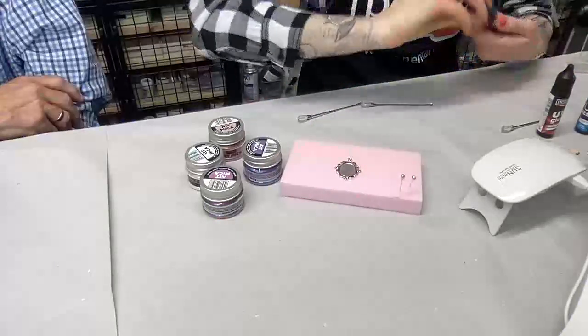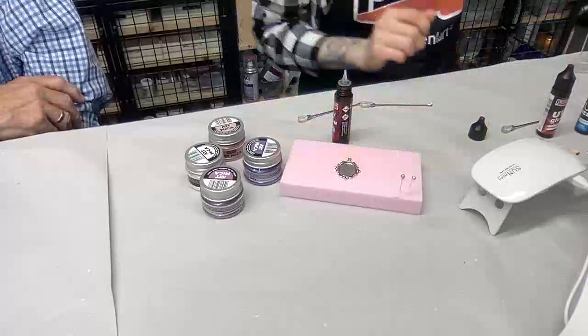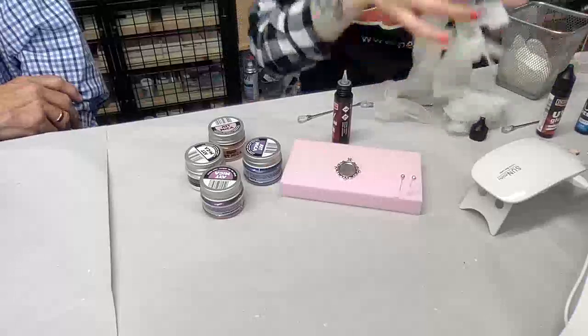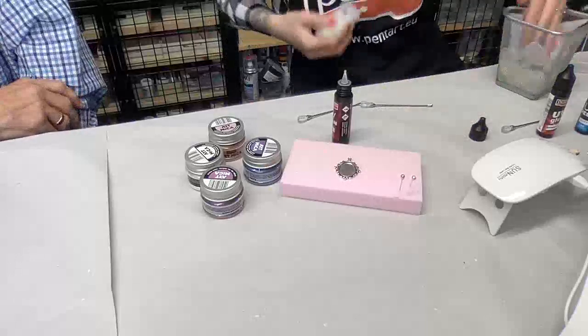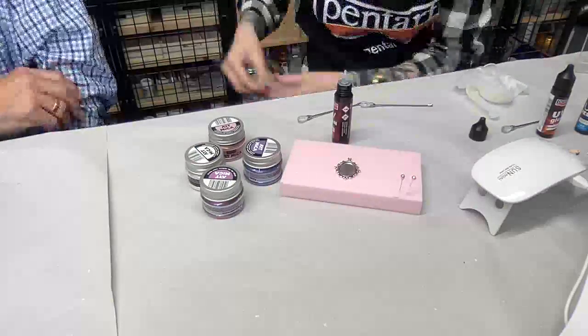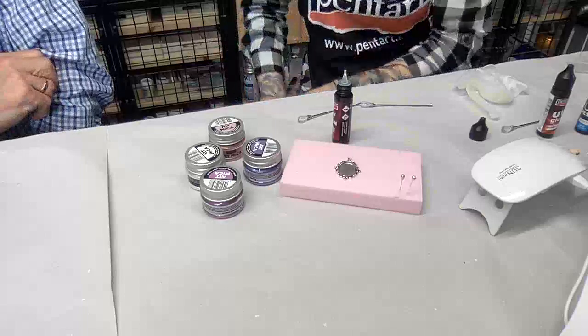So I'm just pouring a little. Oh no, I have to wear gloves. I always forget that. I hate gloves, but we have to use them to protect our hands from the sticky surfaces.